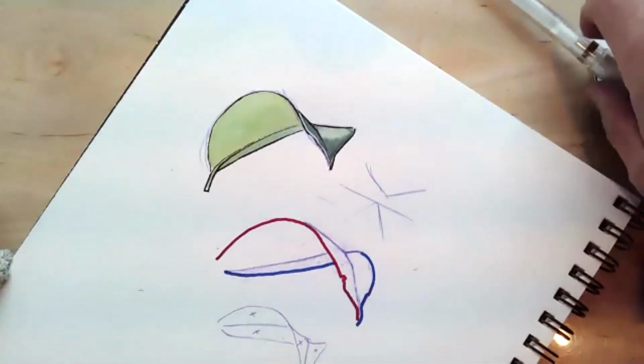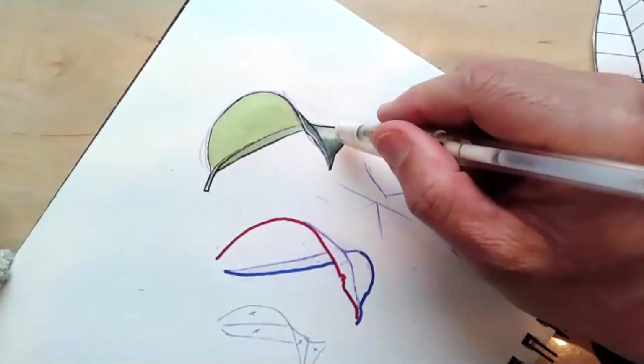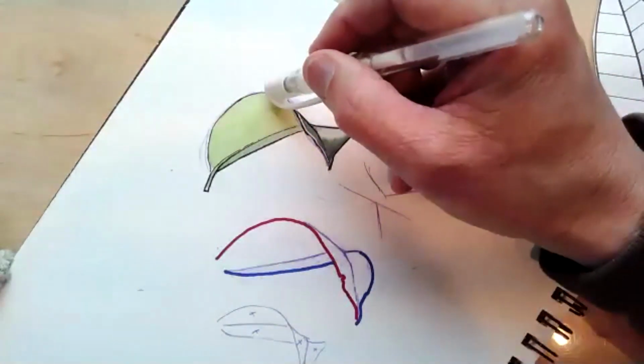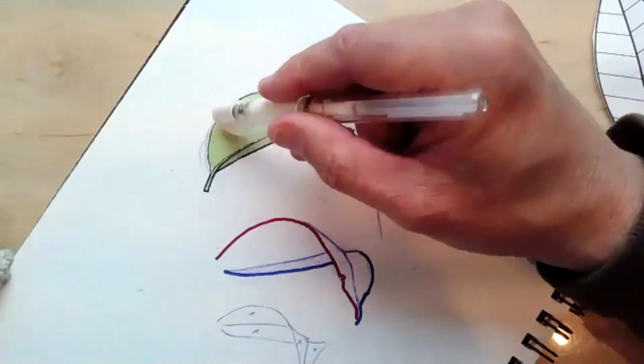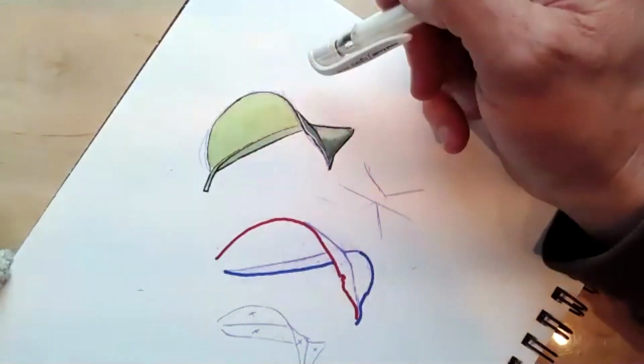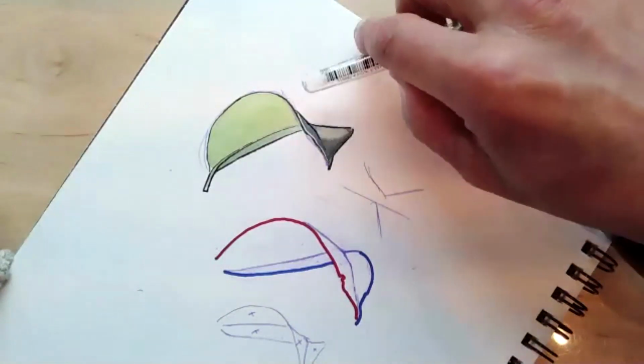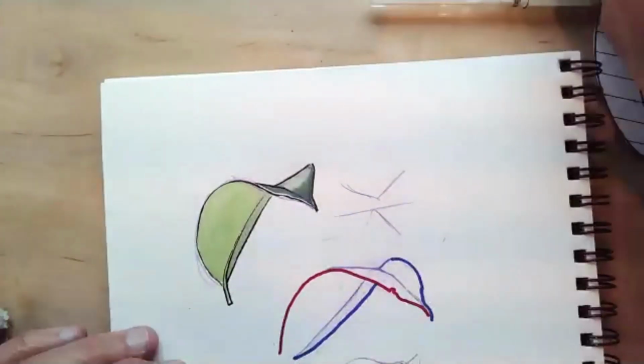If I do it on the far side, that's not going to work. And I'm not going to do it here on this edge very much because this edge is going to be pointing up away from me. But on this edge that is pointing towards me, I pop that in. You can do that even on, let's say you've got just a simple little leaf drawing.